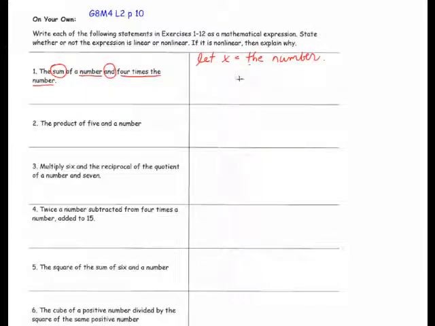Sum means to add. We'll let x equal the number. 4 times the number would be 4x. The sum is to add those together. In simplest form, this would equal 5x. So this is our expression, and we know that this would be a linear expression because the variable has an exponent of invisible 1.